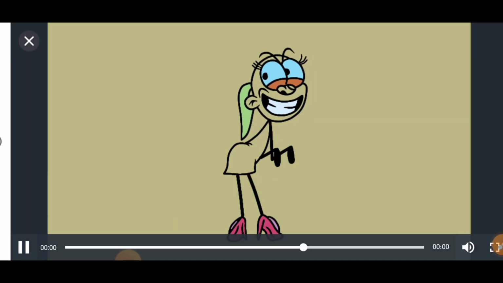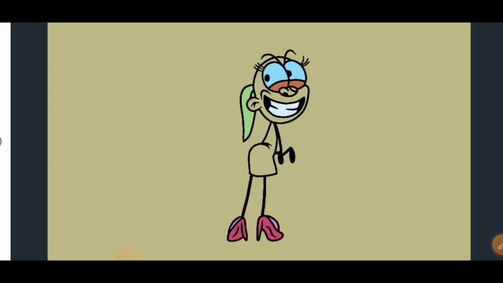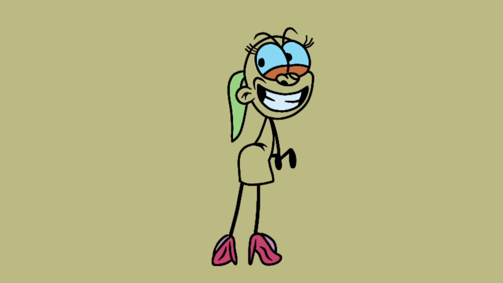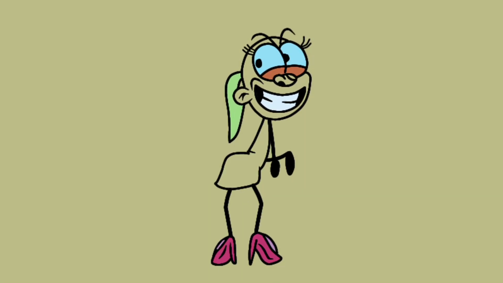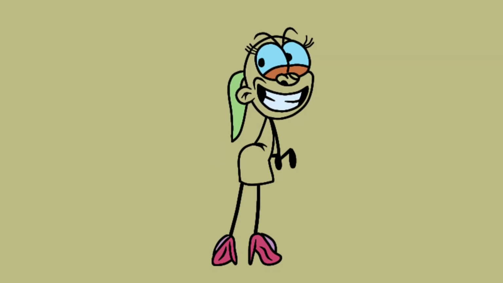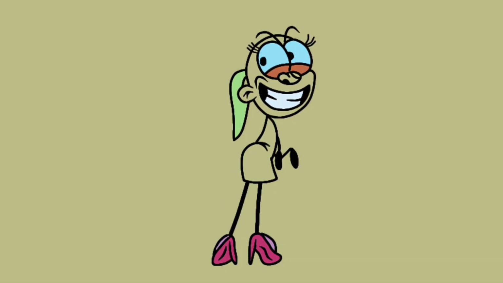Okay, so that is how you create your dancing animation. Remember what I said: make the foot stand in one place but move the other part of the body, including the waist and the upper leg. So that is how you do the animation.